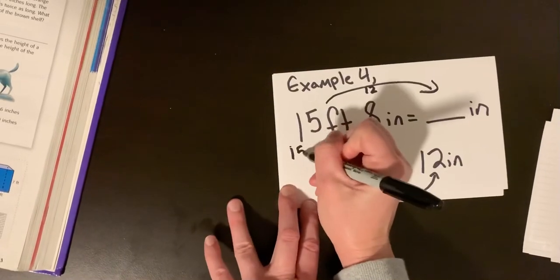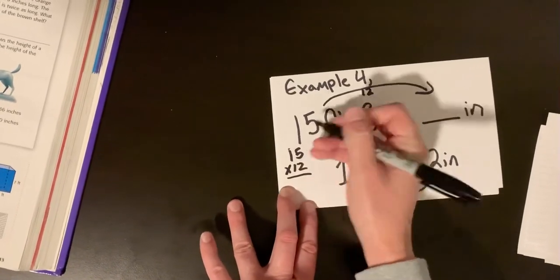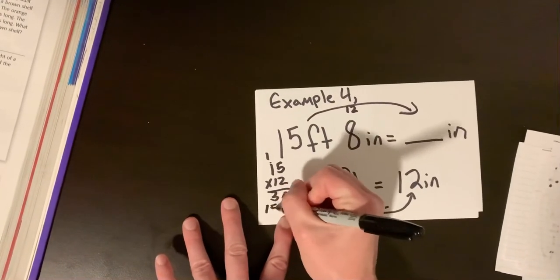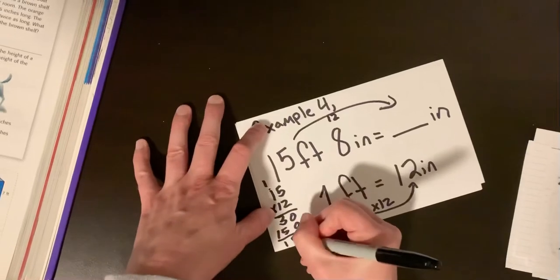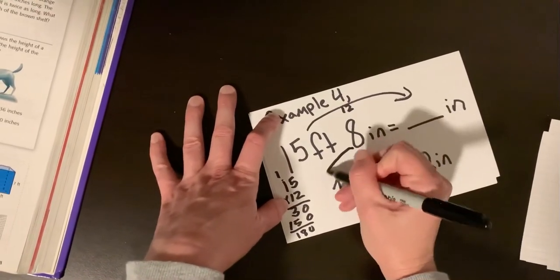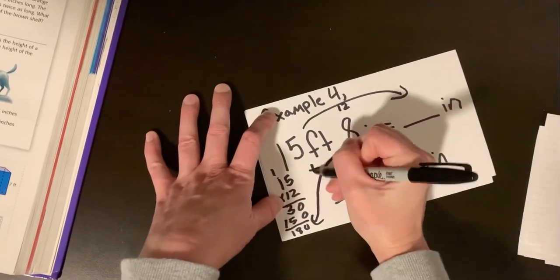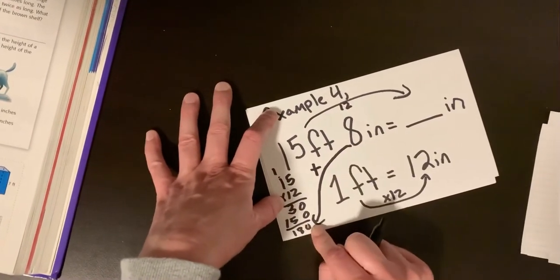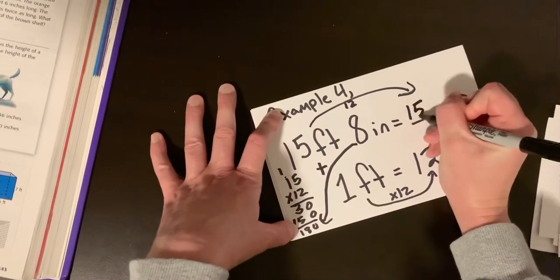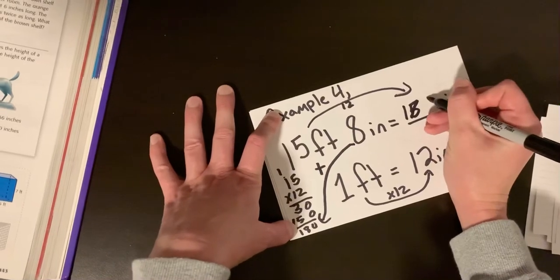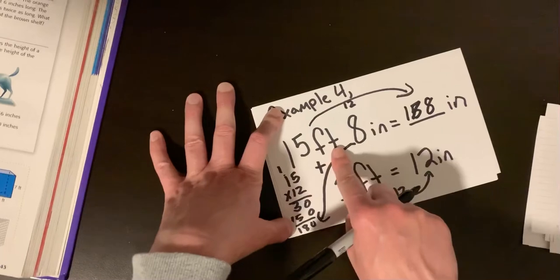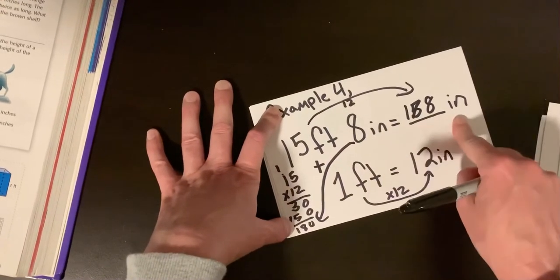Let's do that really quickly over here. This is a 10, that's a 30, a 150. So the answer is going to be 180. But I have this extra 8 inches here. I'm going to add that 8 inches to my 15 times 12. And so it's going to equal 188 inches. So 15 feet and 8 inches is equal to 188 inches.